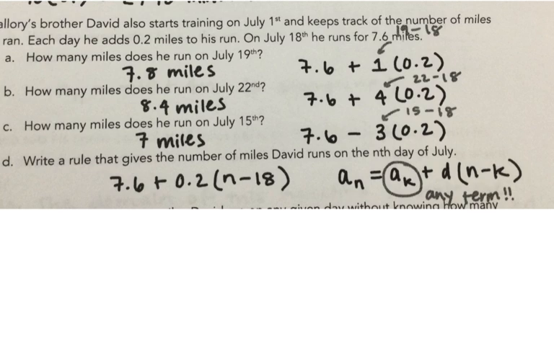Another way you could think about how I got 4, I subtracted the day I was on minus the first day that we started with. And then if I had to back up and go to the 15th, if I did 15 minus 18, I would subtract 3 from 0.2. Right? This is probably what you did in your heads. You just didn't write it down. You didn't verbalize it.